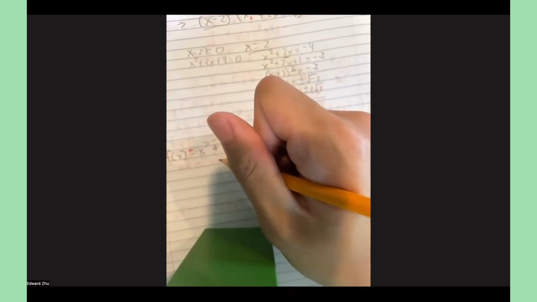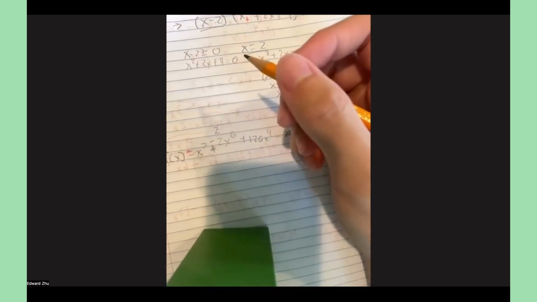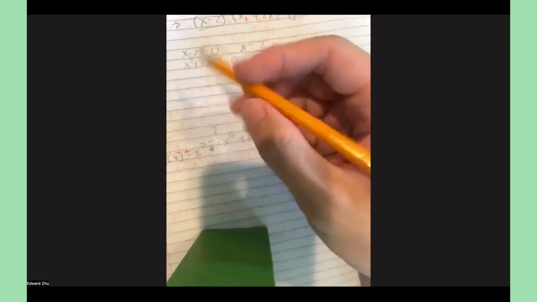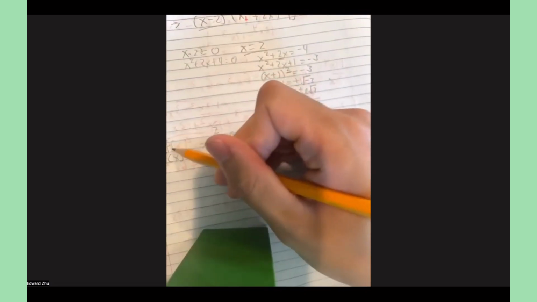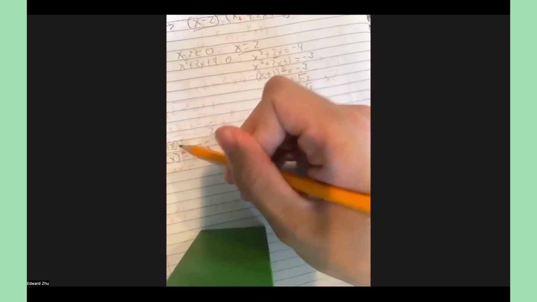And we are given the zero of 2. Now, what does that mean? It means that whenever we take f of 2, the whole equation is equal to 0.